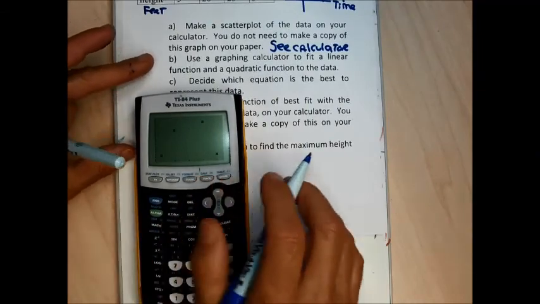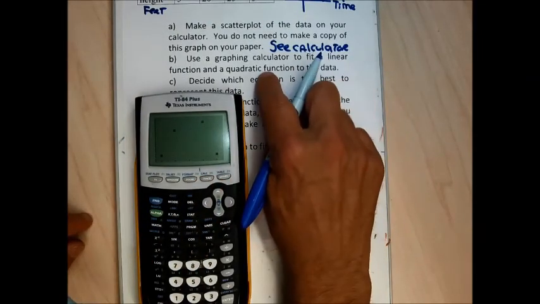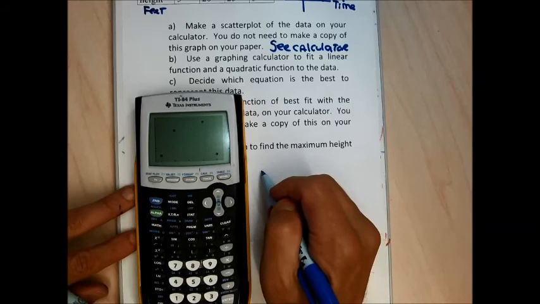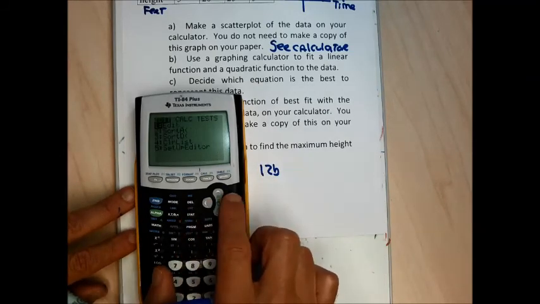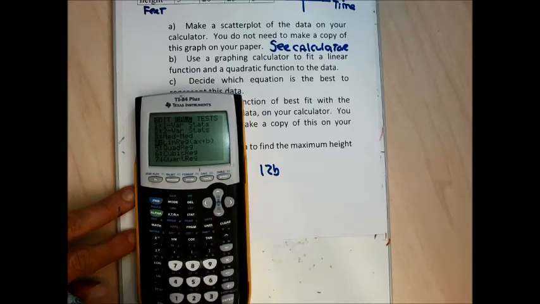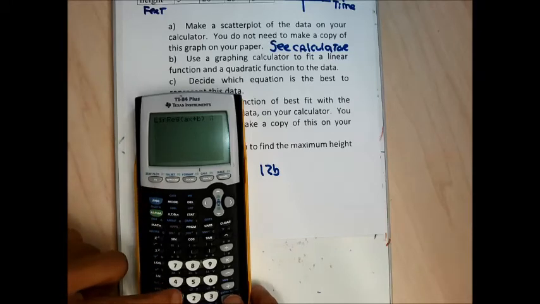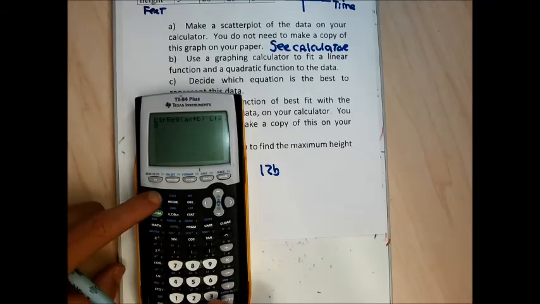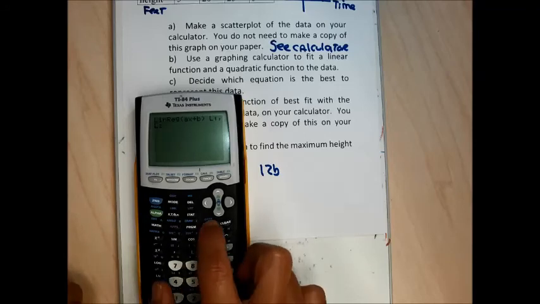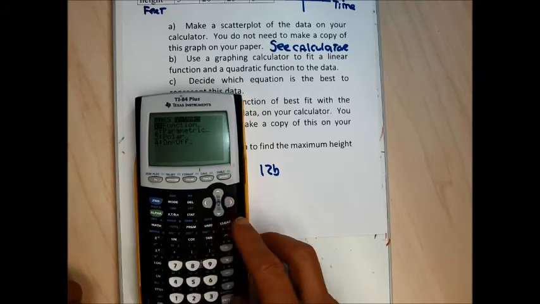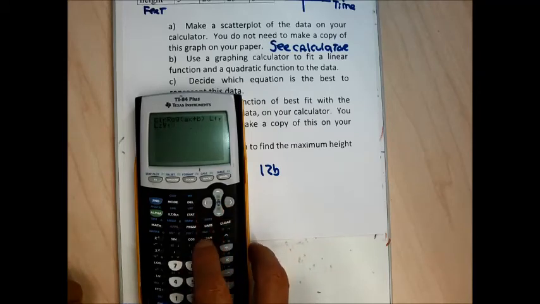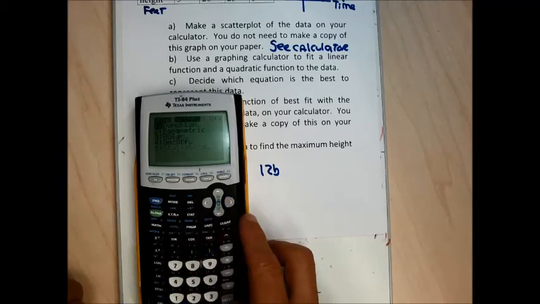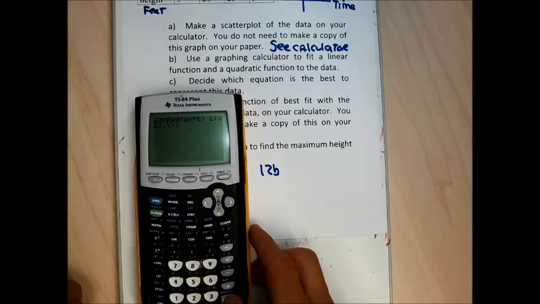Part B says using a graphing calculator, find a line and a parabola to fit the equations. So for part B, I'm going to do linear regression by going stat, calc, number 4, linear regression, and then second and 1 for list 1, comma, second and 2 for list 2, comma, vars, y-vars, enter on function, enter on y1, and then enter.